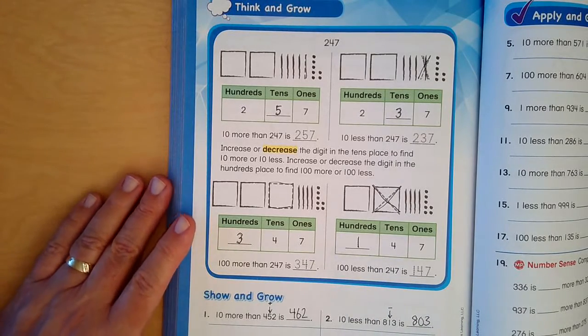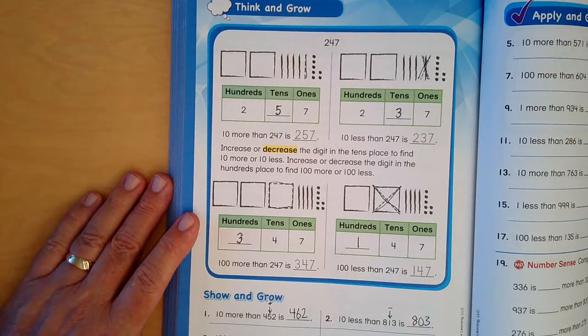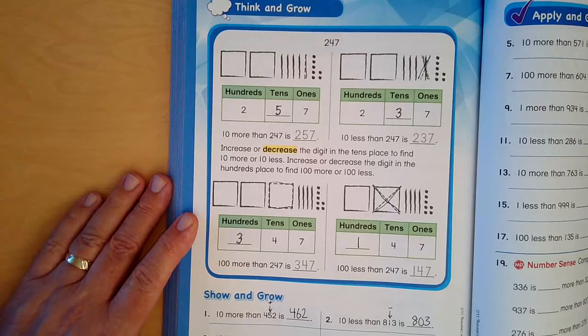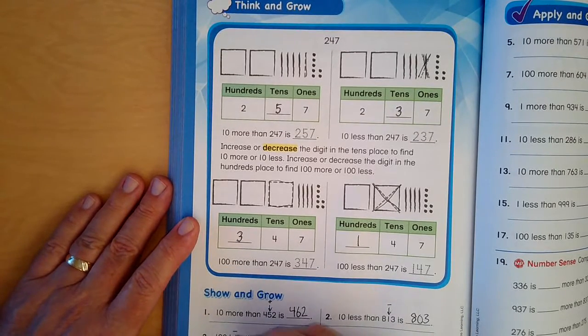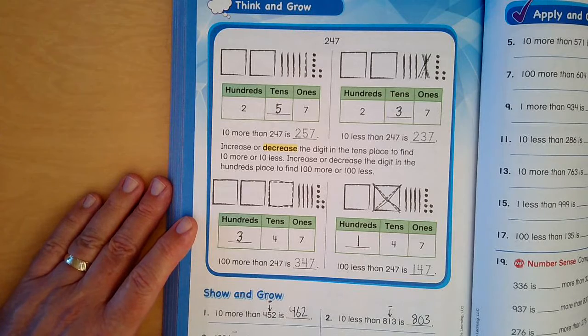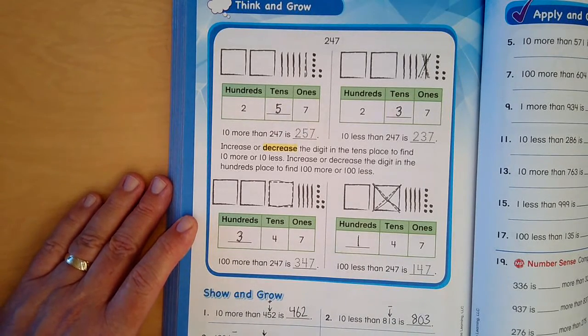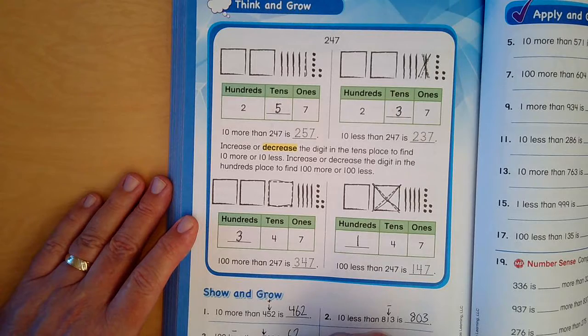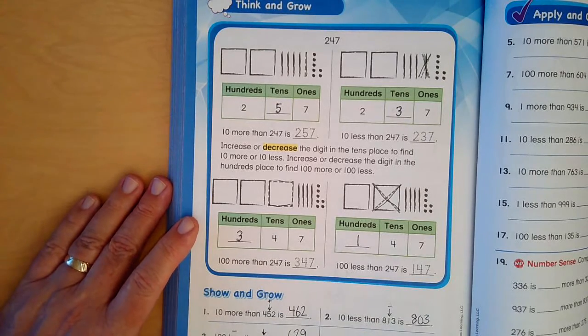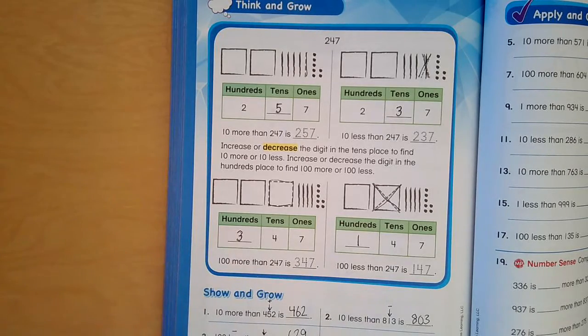All right. So 100 less than 729 is, now less than, remember, is our taking away. Our hundreds place is here. So I have to take away one set of 100. What does that leave us? 629. See how I did that? One number, one digit less.